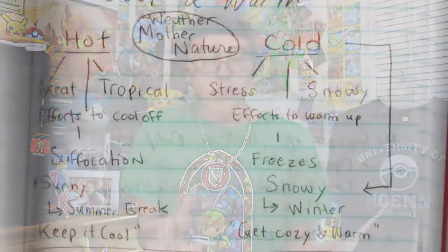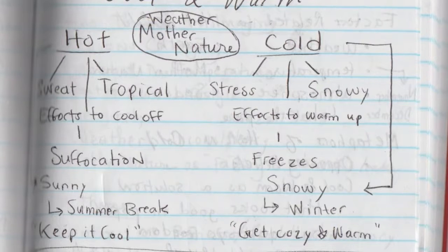Now we're gonna make this tree together right now. The first thing you wanna do is define hot and cold. Get every single ounce of beef you can onto this slab of an English word and write it down. So, the first clear definition of it is hot is when the temperature is hot and cold is when the temperature is cold. Okay, so our main idea between these two is weather and Mother Nature.